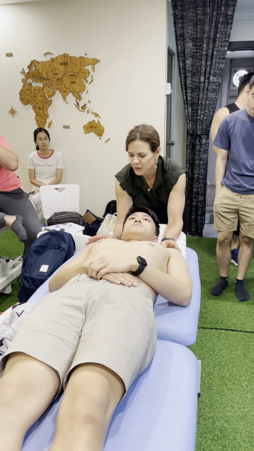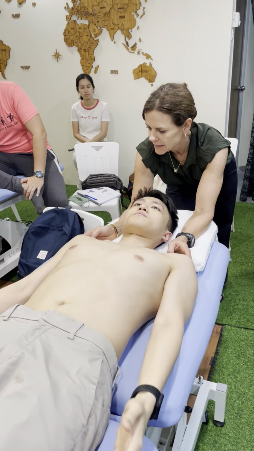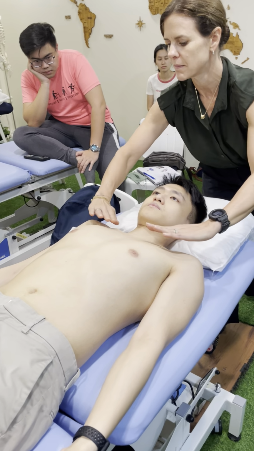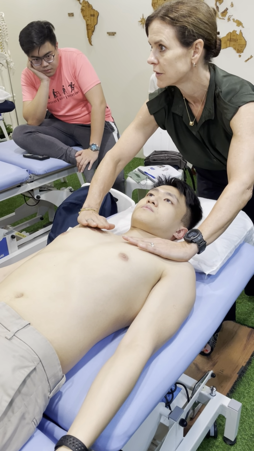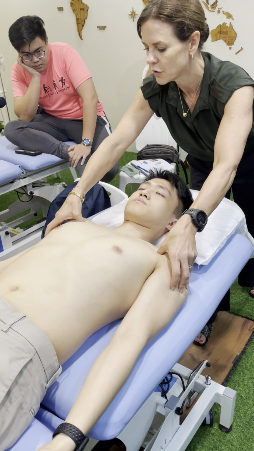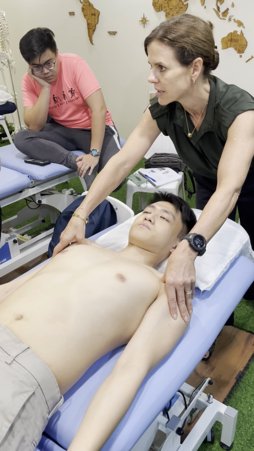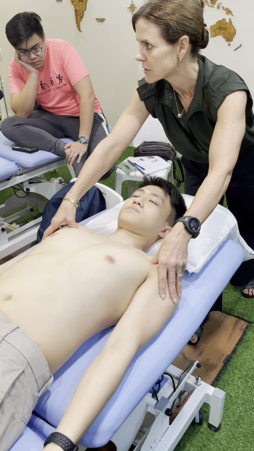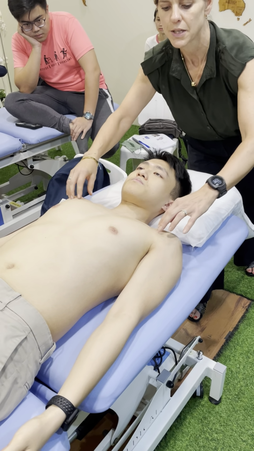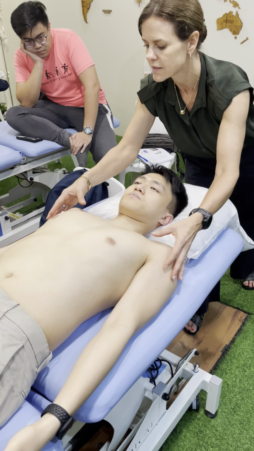So first of all, just in this lying down position, we can start to look at pec minor and looking for tightness. So thinking about the attachment, second to fifth ribs and the sternum to the coracoid process. The process by which pectoralis minor affects the shoulder is how it influences the scapular position, because there's not a direct attachment onto the humerus.